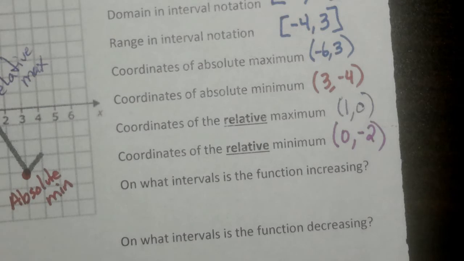All right, talk with your partner about max and min, difference between absolute and relative. How are you going to know where they are? Talk.